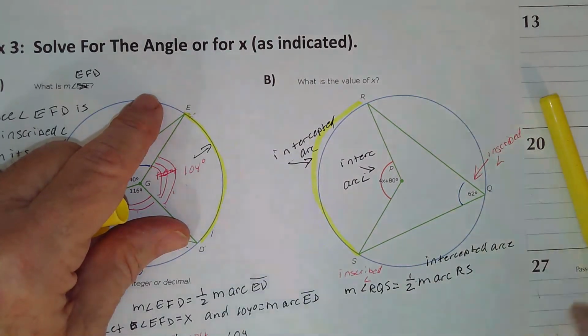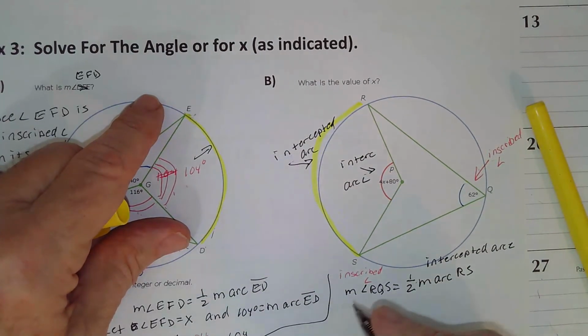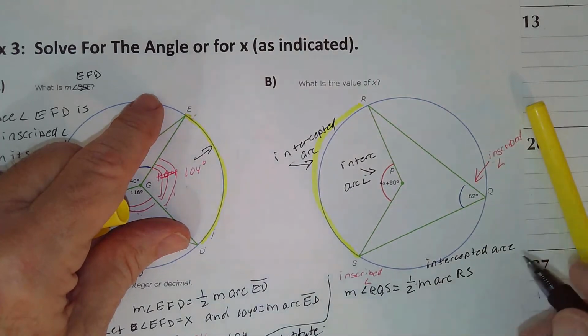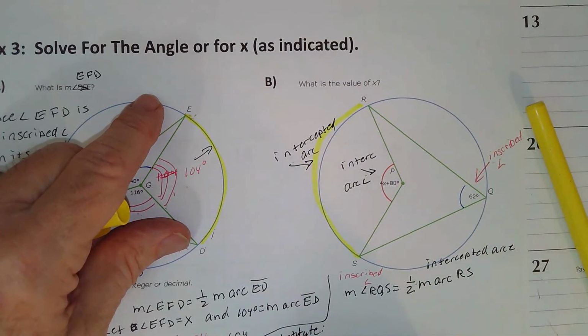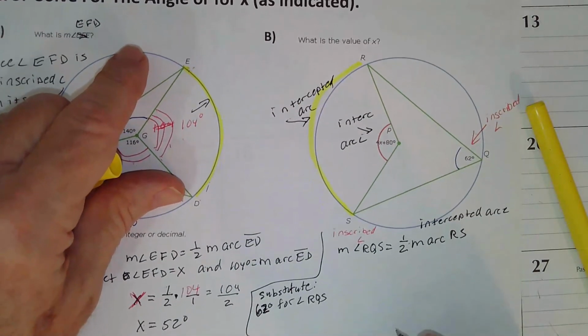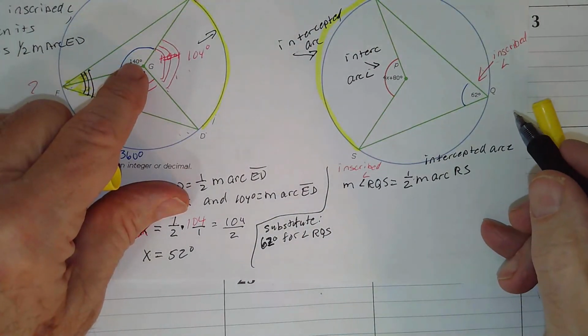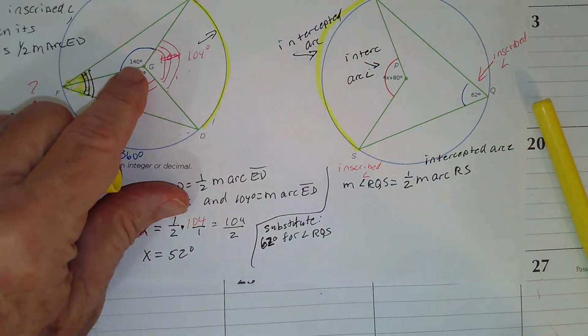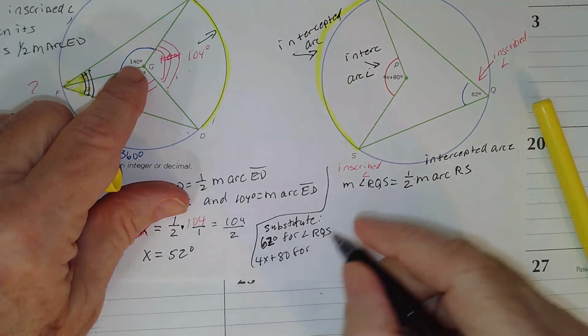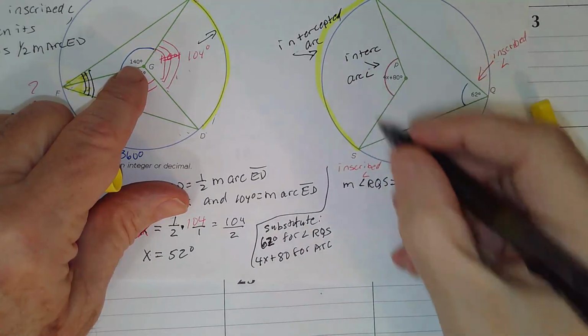So substitute. We're going to substitute 62 degrees for angle RQS, and then we're going to substitute 4x plus 80 for arc RS.